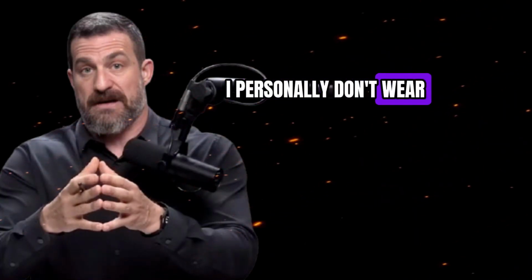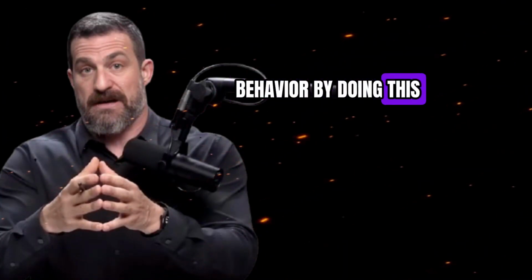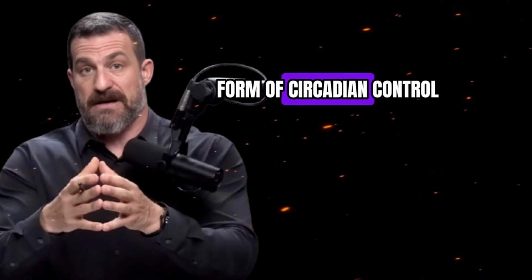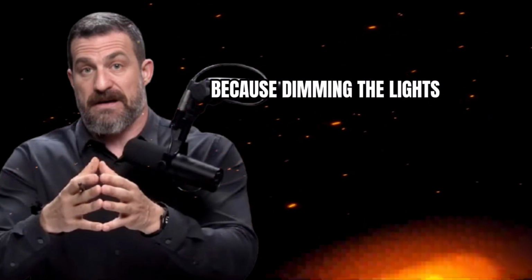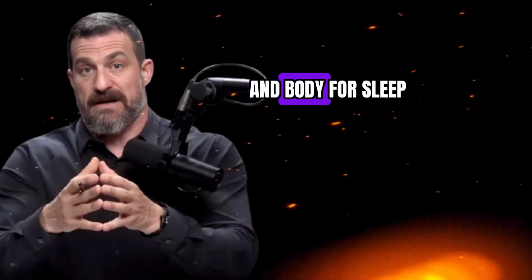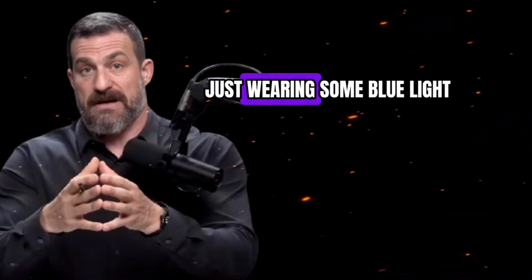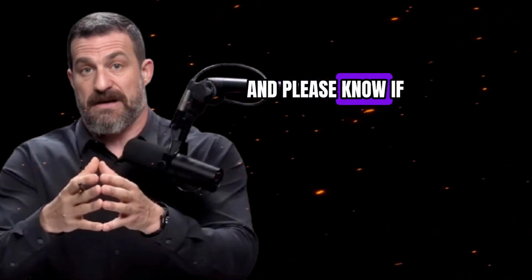I personally don't wear blue blockers at all. I prefer to just control my light viewing behavior by doing this. I do the other form of circadian control, which is to dim the lights. And I do that because dimming the lights and setting them lower in the environment sets up the brain and body for sleep much better than simply just wearing some blue blockers.